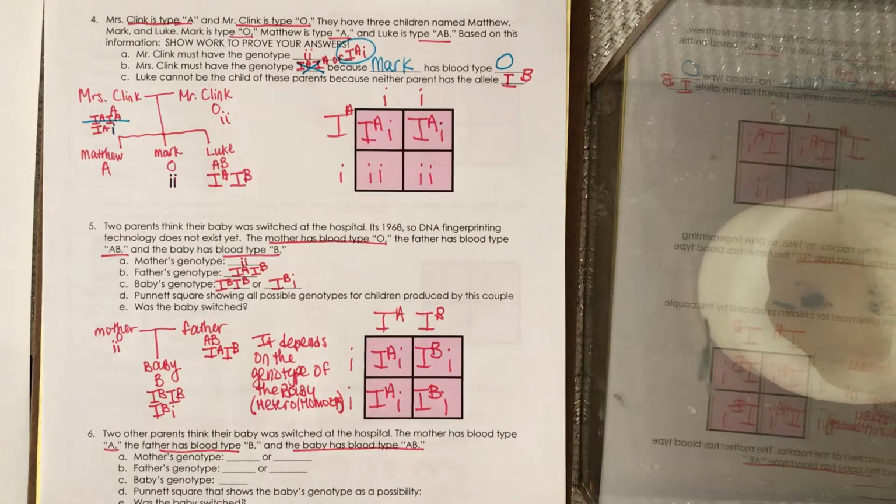And even if the baby is heterozygous, it is still possible that a heterozygous B blood baby was switched with another heterozygous B blood baby. There are 4 different blood types, but blood type is not completely individual. It's not like DNA testing.